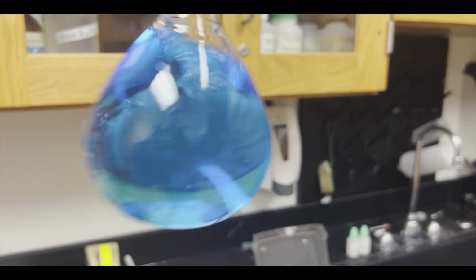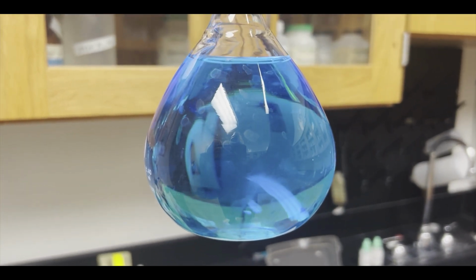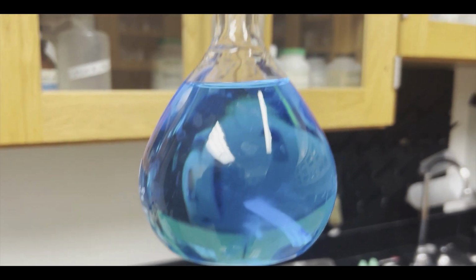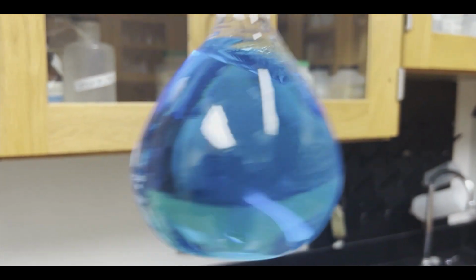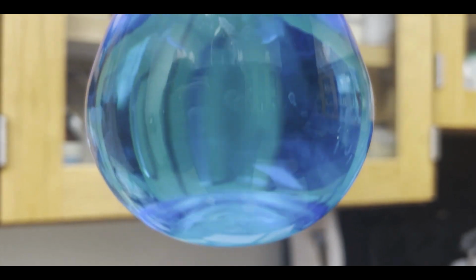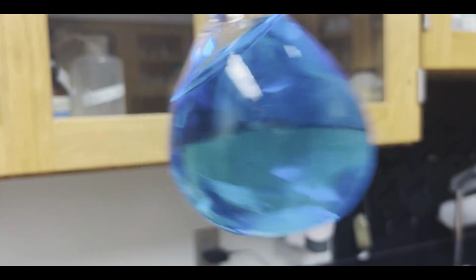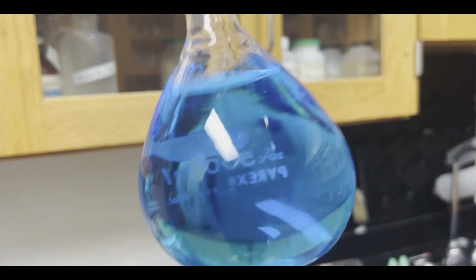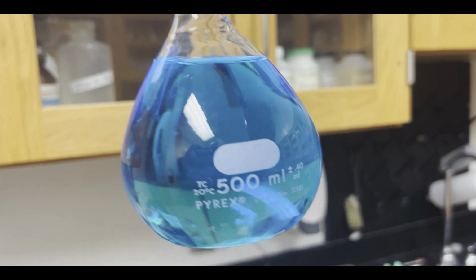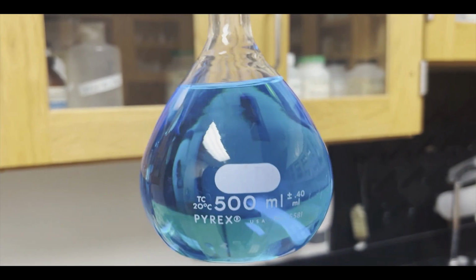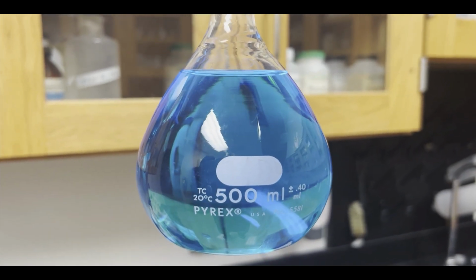Okay, so now if we take a look, I obviously stopped the film and started another segment here. The solution is much darker. And if we look, we can't see any crystals on the bottom of the flask anymore. Even as I swirl it, I can't see any of the solid. So that's how you know you've dissolved it all, because all the solid particles are gone. And obviously your solution will get darker and darker as that happens, all right?